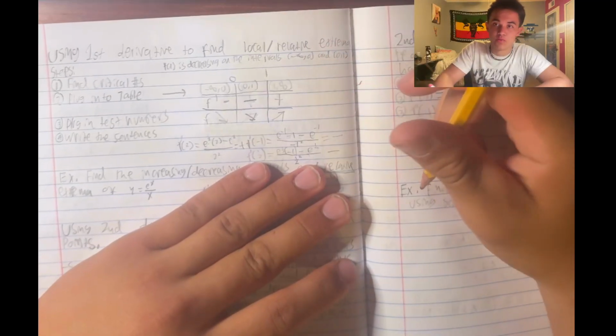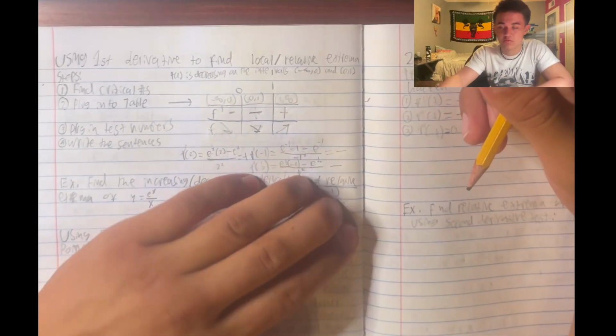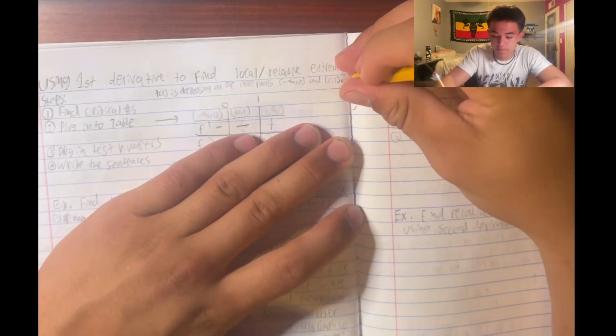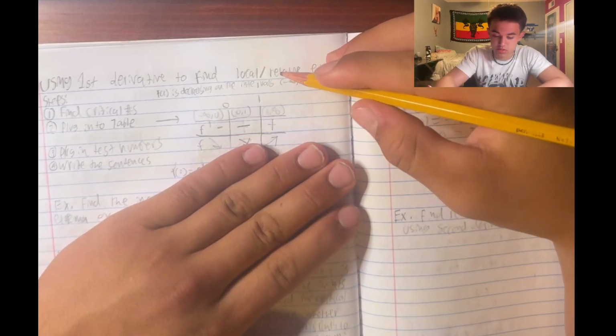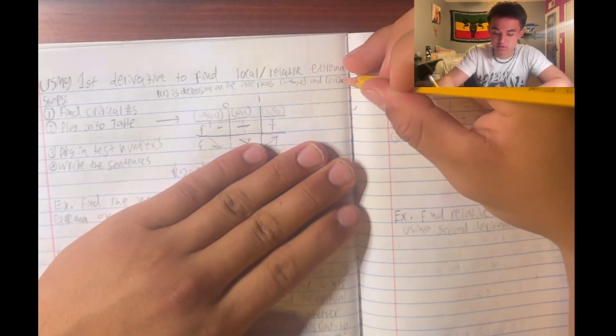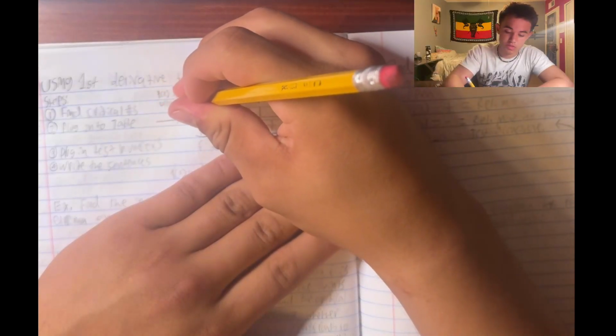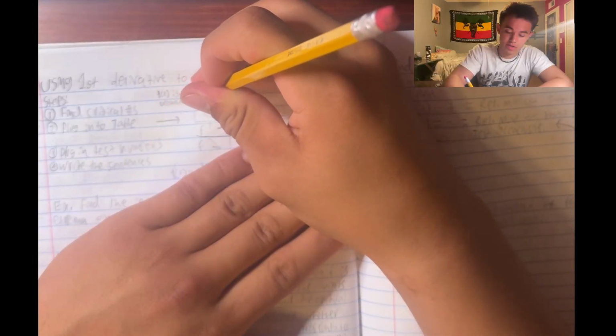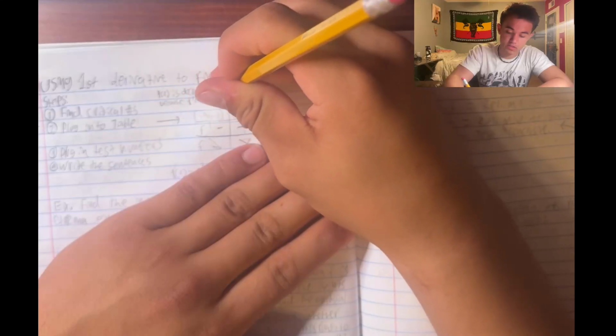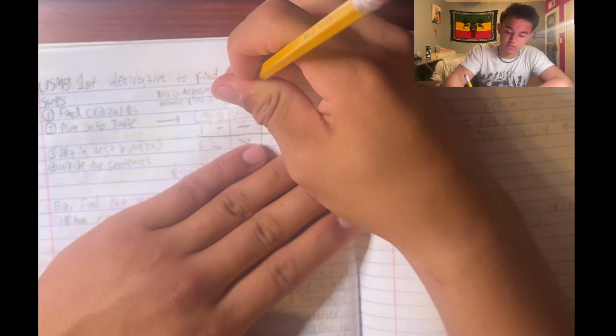You can write a union if you want. It's no big deal if you don't, though, for my teacher at least. F is decreasing on the intervals negative infinity to 0 and 0 to 1 because f prime of x is negative at those points.